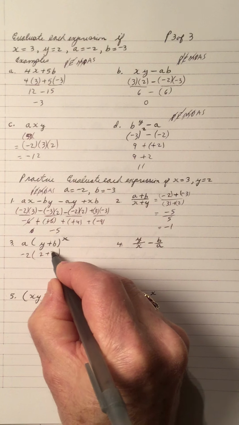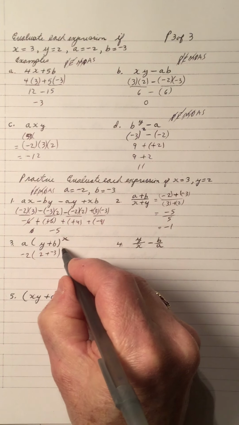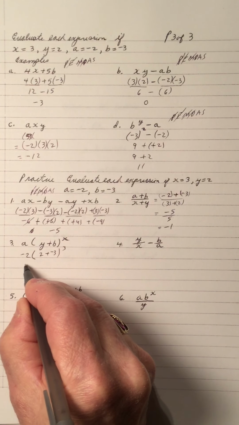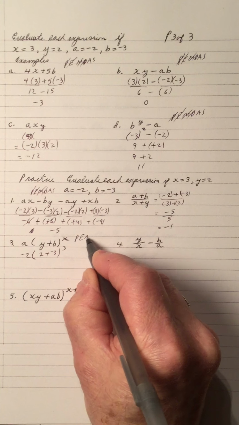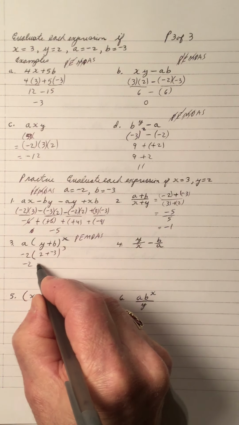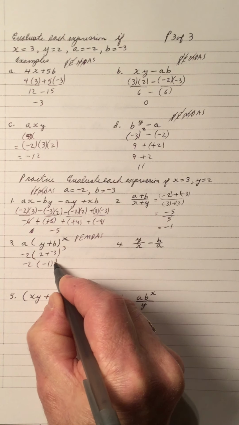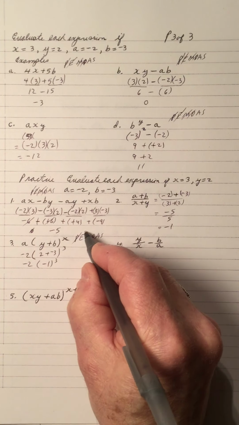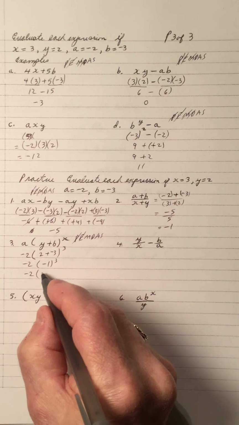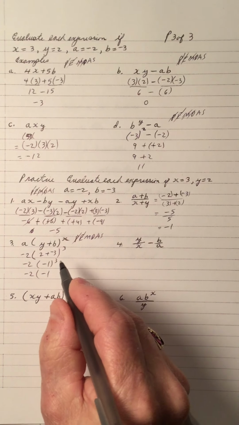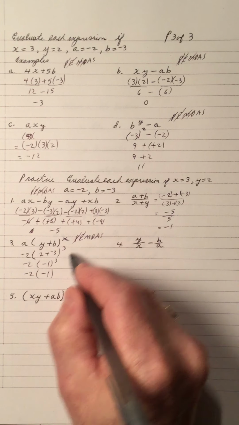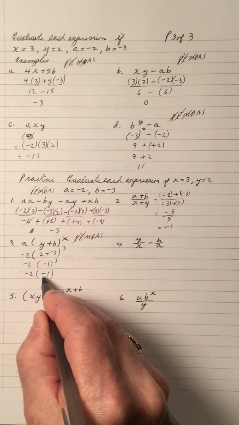B is negative 3. And X is 3. I could put a bracket around that, but it's not necessary because that's an addition. So PEMDAS. P-E-M-D-A-S. Inside the brackets first, that's negative 1. Done. My exponent next. Negative 1 to an odd power is negative 1, because negative 1 times negative 1 times negative 1 is negative 1. And my power is done, I have to multiply. Only one left. Negative times negative is positive.